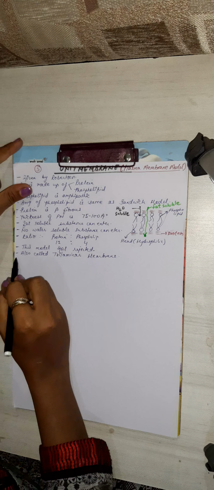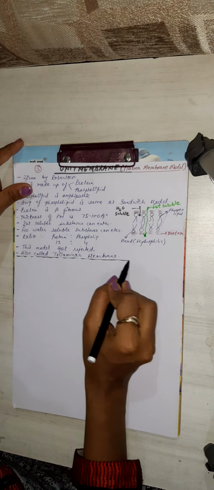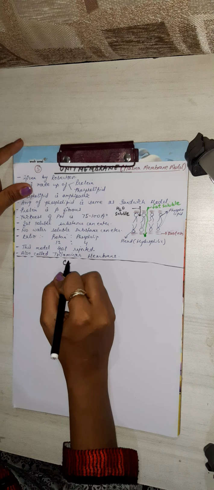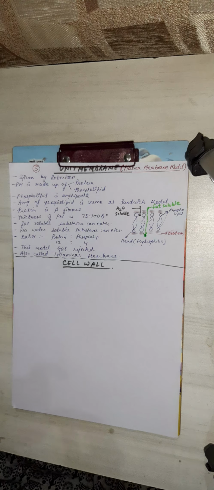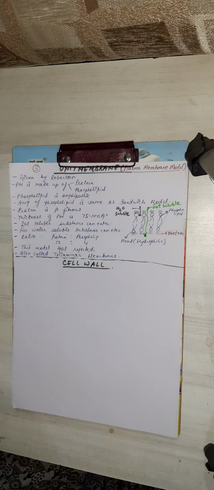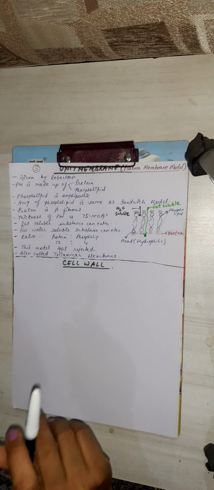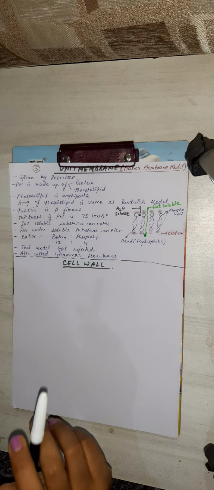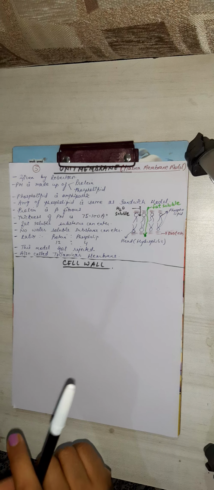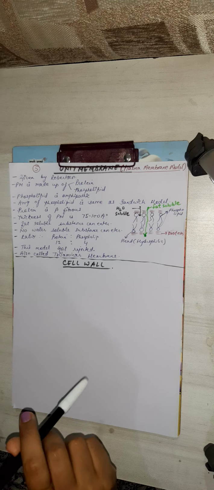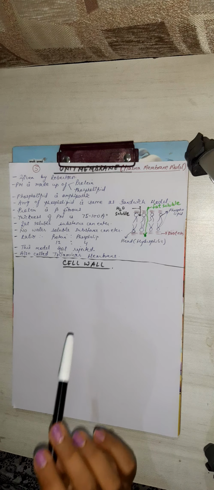Hello students. Today we will start the next topic of this chapter, the cell chapter, that is the cell wall. Plasma membrane we have done. Next is the cell wall: structure, function, composition, everything we will study. So the cell wall is an outer rigid, protective, supportive covering of plant cells. Not only plant cells, but also fungi and some protists.